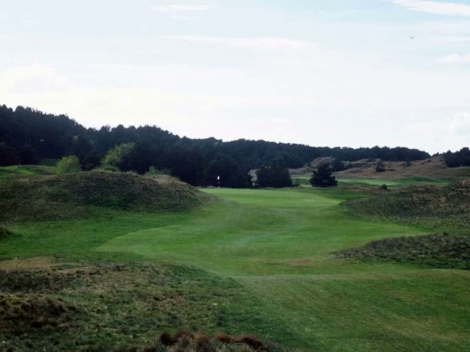Links land was not suitable for agriculture because the deep sand profiles promoted rapid water drainage, which could result in drought-like conditions. In addition, sand did not retain nutrients. These characteristics, which were undesirable for agriculture at the time, were extremely desirable for golf.